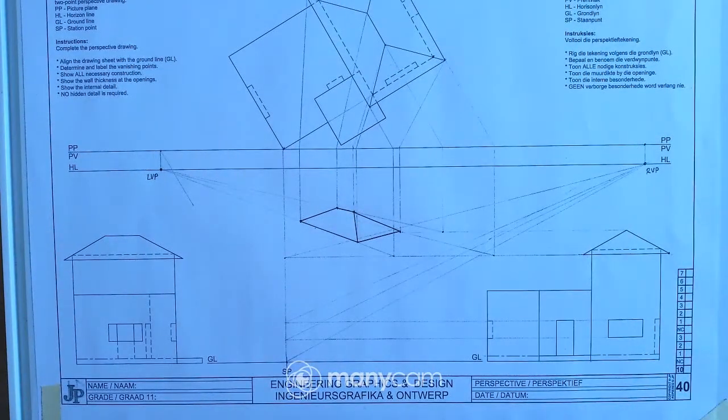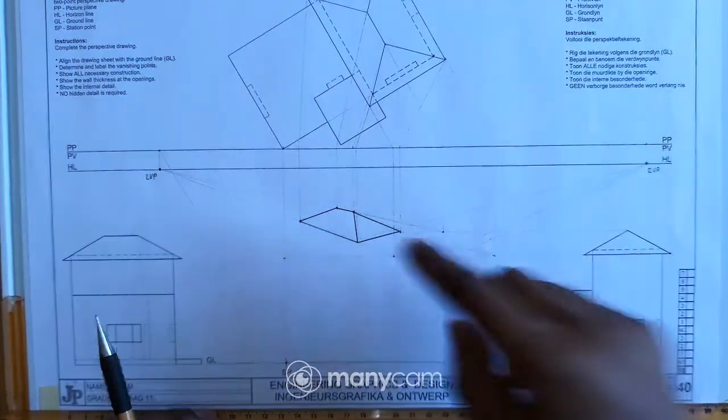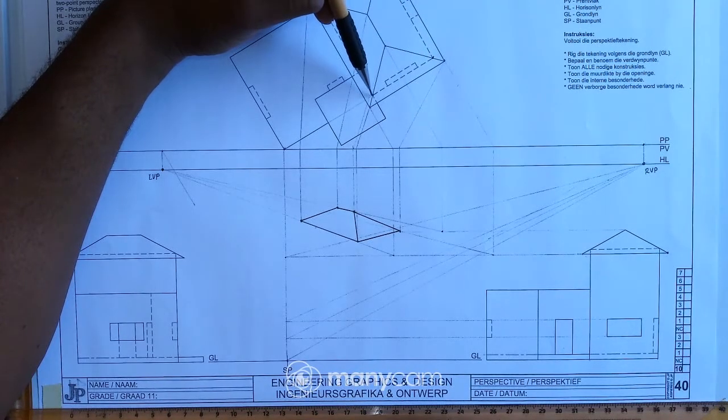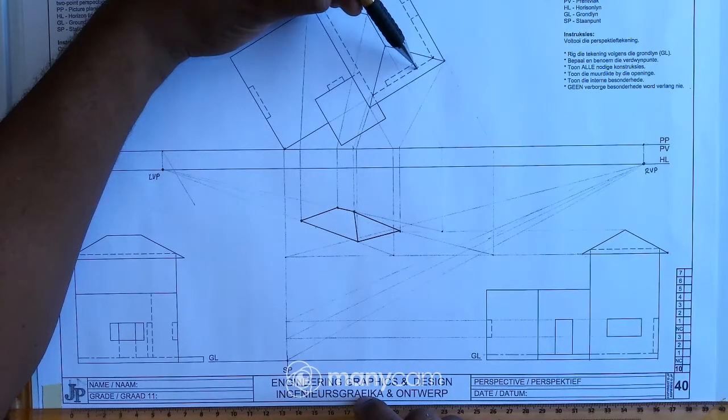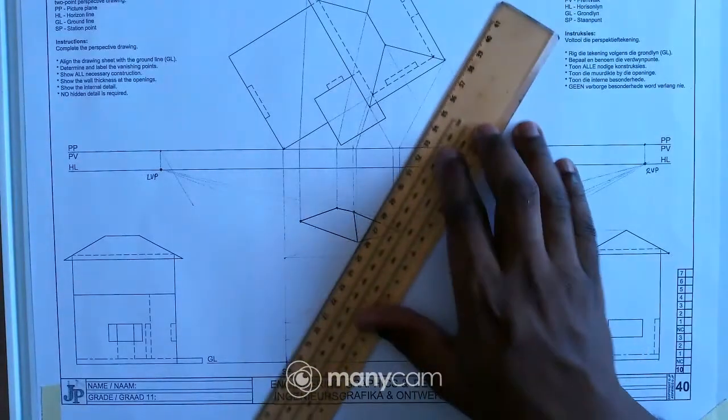Okay, so now because I have these heights, that means now I can just go back to my wall there from the top view. So I'll have to project these points to the SP. So I'll start with the corner there.